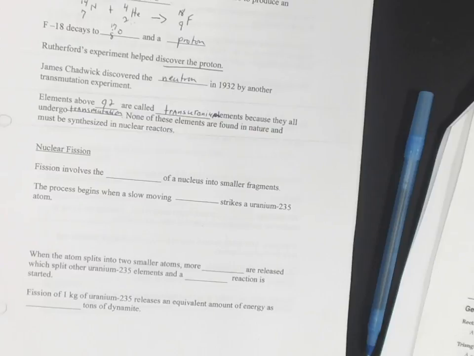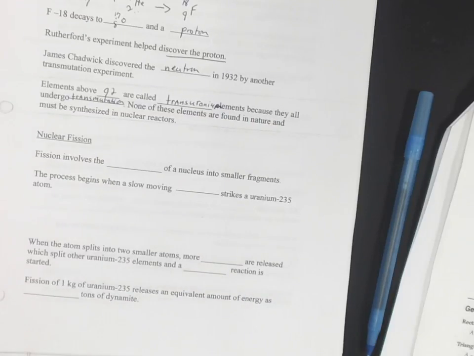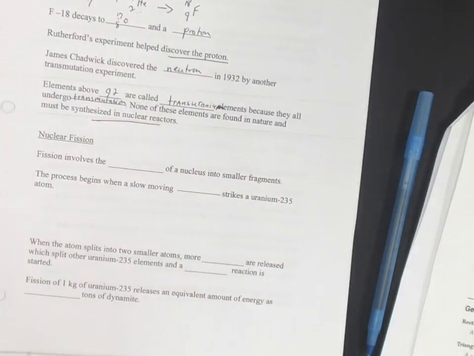Anything above the atomic number 83 is radioactive. Yes. And none of these elements are found in nature. They must be synthesized in nuclear reactors. So they're actually made by chemists in nuclear reactors. They're not just found naturally occurring. If you notice, a lot of your upper elements, ones above 92, actually have weird names, like Am is americium. You have Einsteinium. Those names are actually the person who discovers the particle gets to name the atom. So that's where you get some of those weird names.